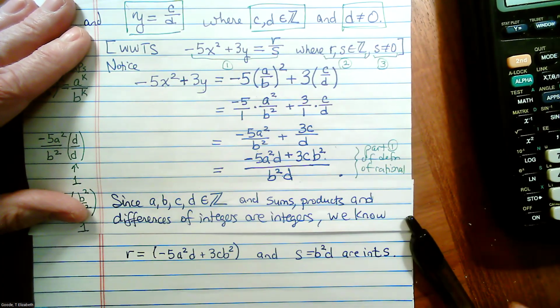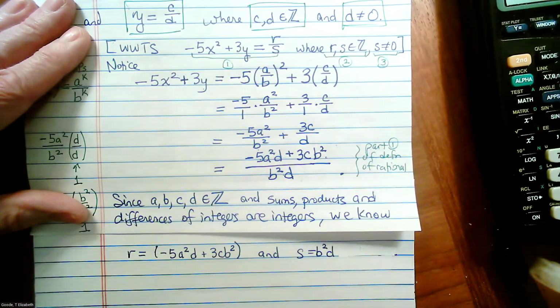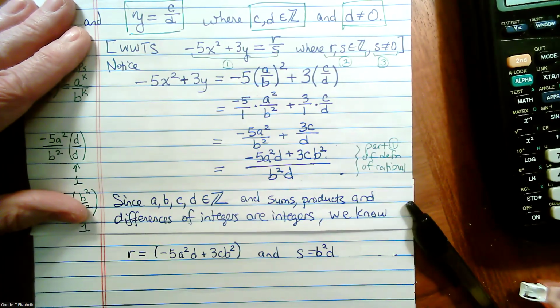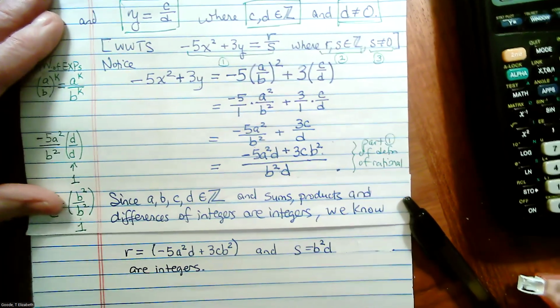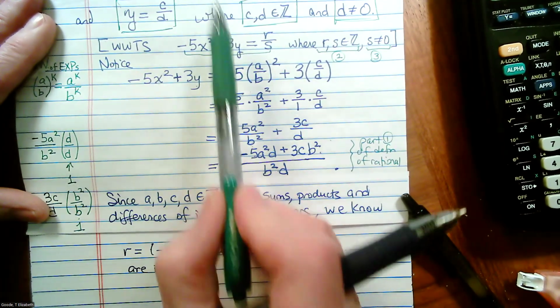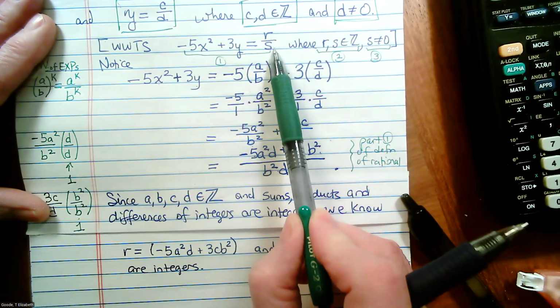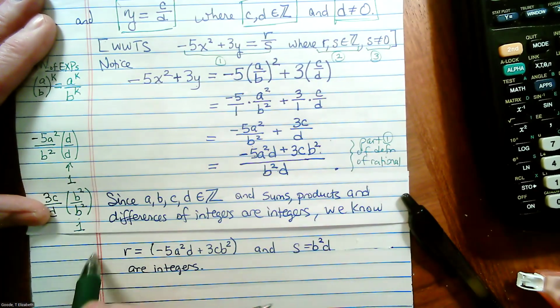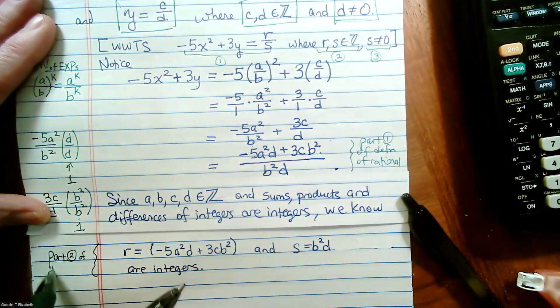That looks like "int s." I don't like that, because of the s. I'll just say "are integers." I don't want anybody to misunderstand. All right, great. That's part two of the definition of rational. We're trying to prove that this expression is rational. We just established that the top and the bottom, the numerator and denominator, are integers. So that's part two. We're two-thirds of the way home to getting the definition of rational satisfied.